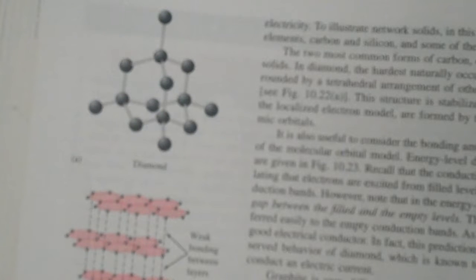In diamond, pure diamond, the electrons are said to be held very tightly in position. For this reason, diamonds are extremely hard, and diamonds have extremely high melting points. This is the hardest material known, and diamonds melt at about 3,550 degrees Celsius.